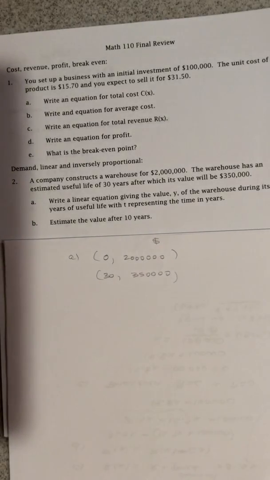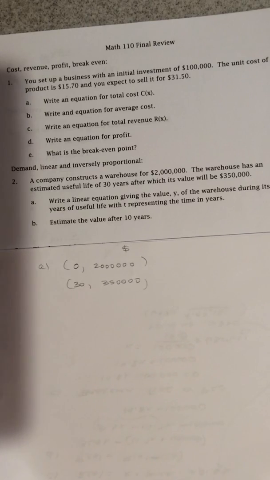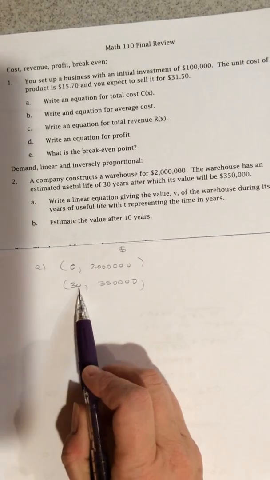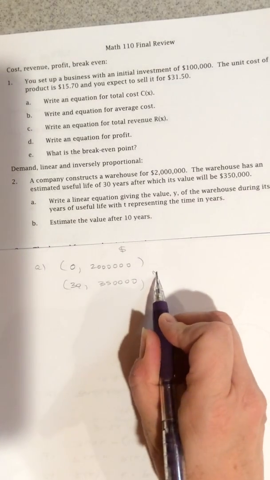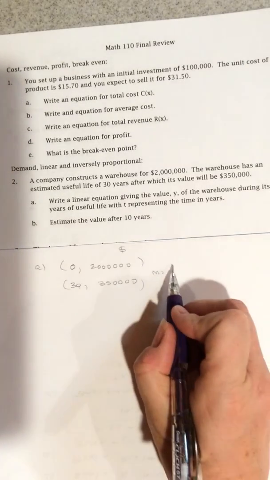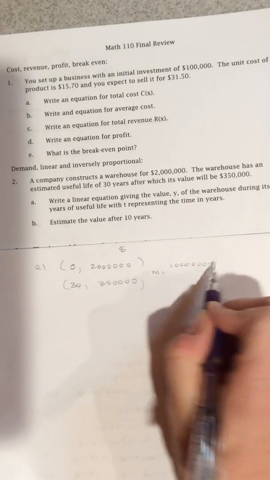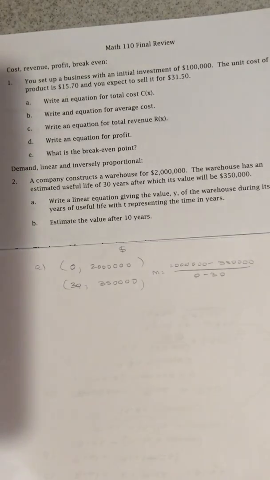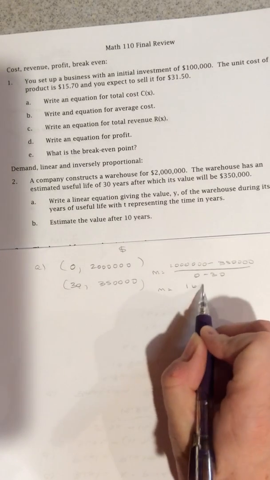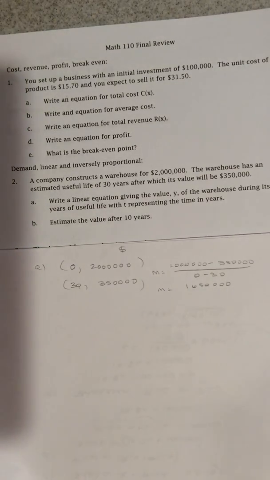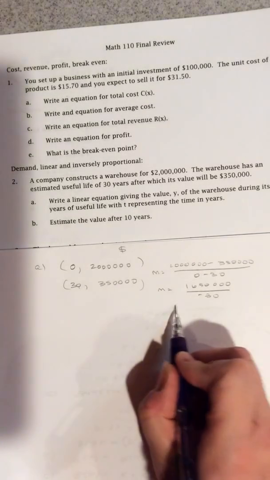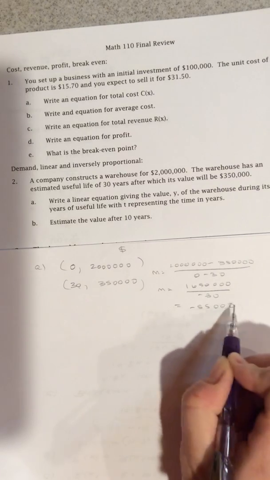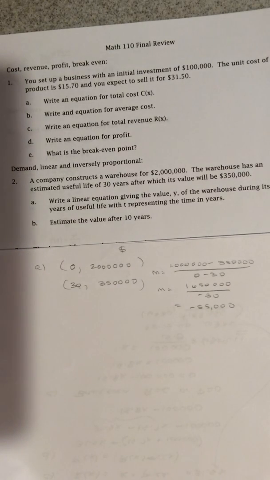And what we're going to try to do is figure out how we're going to sort of take that decrease in value and split it among these 30 years. That's what the slope does. So if we take our y1 minus our y2 and we put it over our x1 minus our x2, our slope is going to take that decrease in value, which is $1,650,000, and split it among the 30 years and give us a decrease per year. This is what that slope is representing.